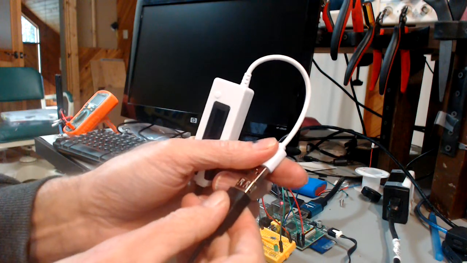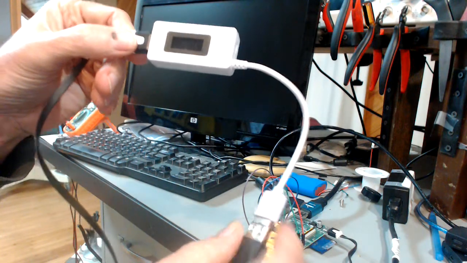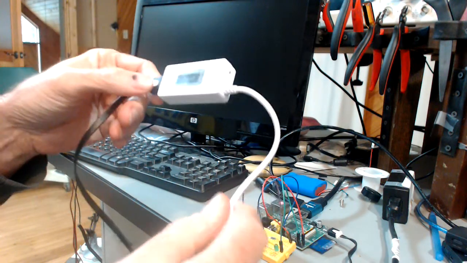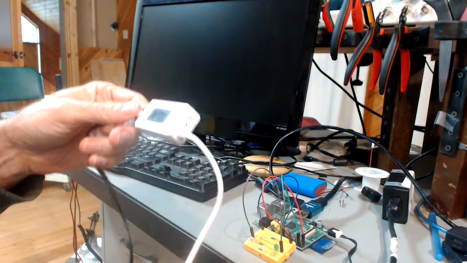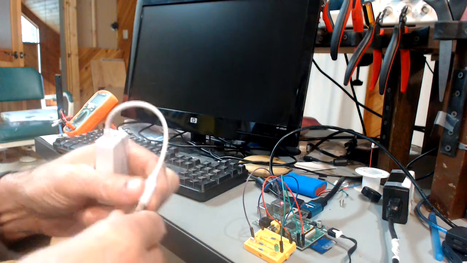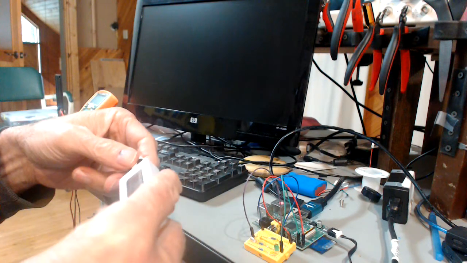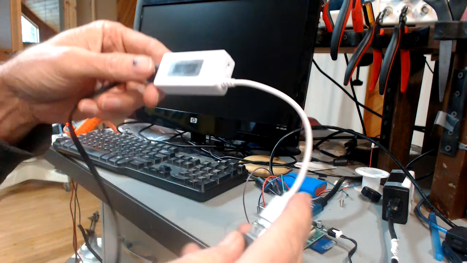That's fine. When it reboots on power cycling, it'll reboot. Looks like I've wiggled something in my circuit here. Here we go.